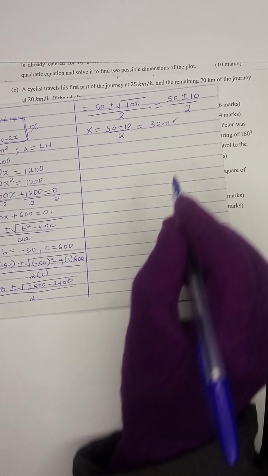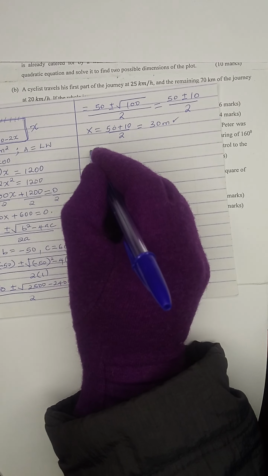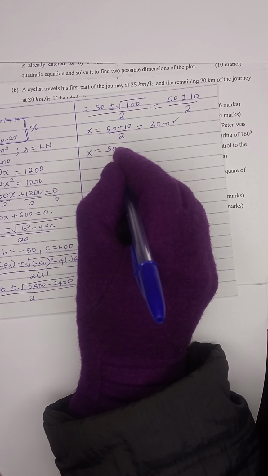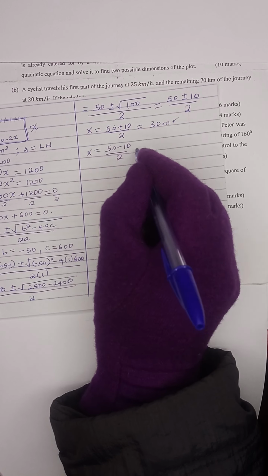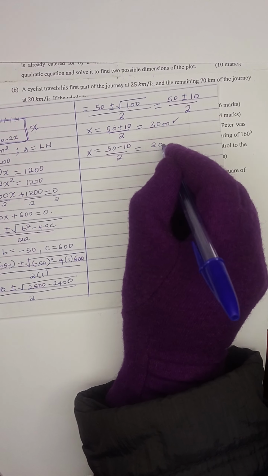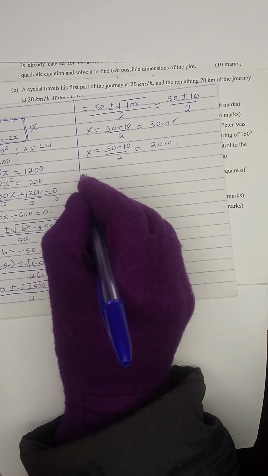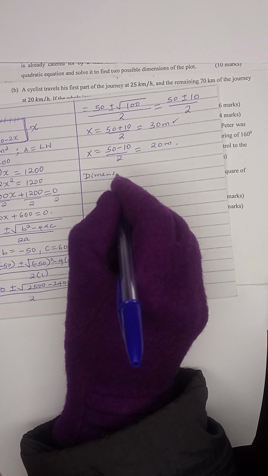Remember, dimensions were in meters, so this one would be meters. Secondly, x is equal to 50 minus 10 all over 2. 50 minus 10 is 40, divided by 2 is 20. So we'll have dimensions in two ways.